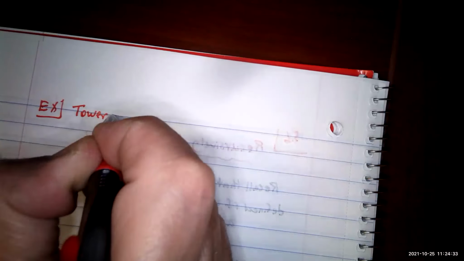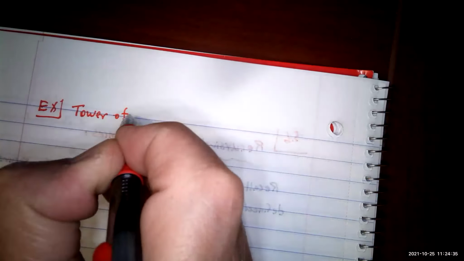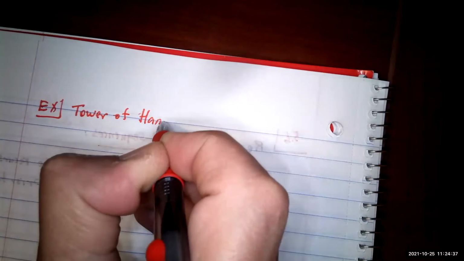There's another one. This next one, the format is interesting. Okay, this is the next example. This example is famous. They call it Tower of Hanoi.